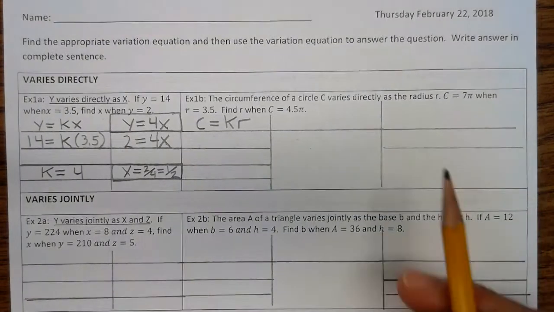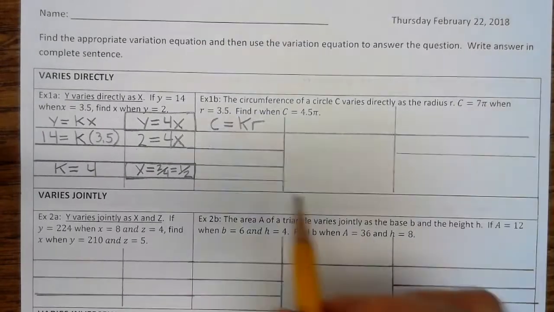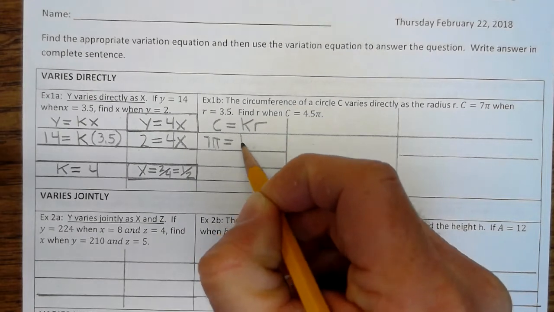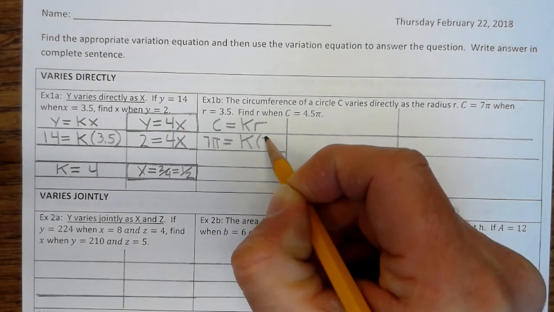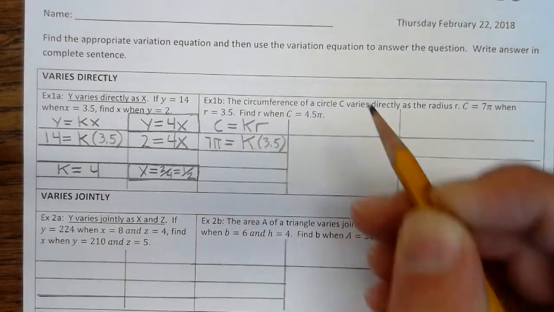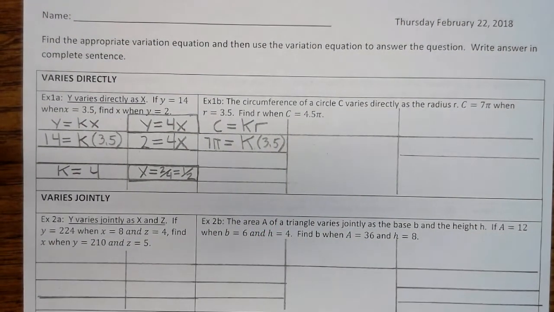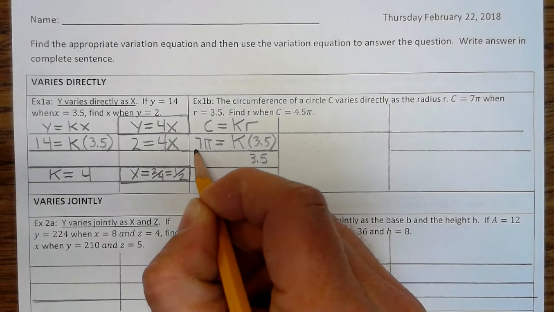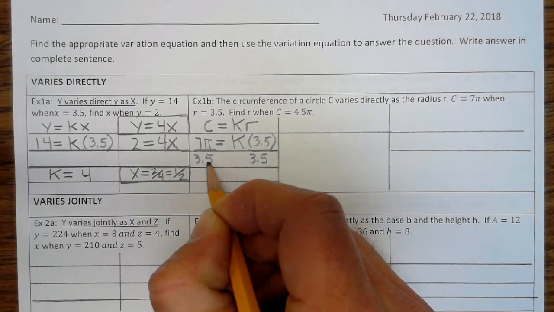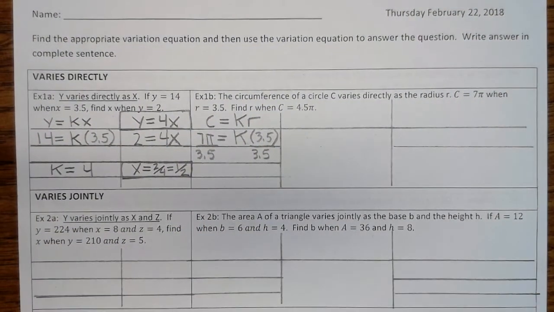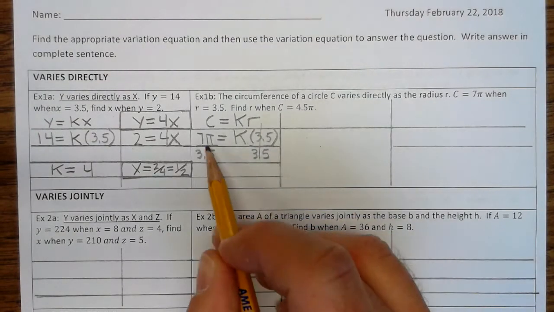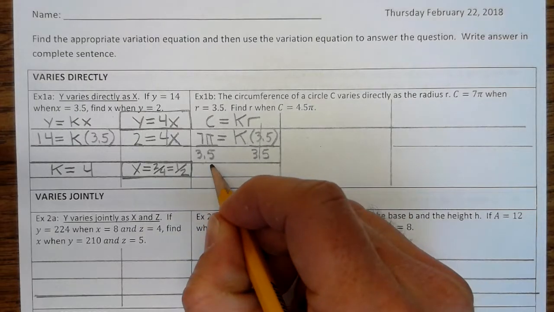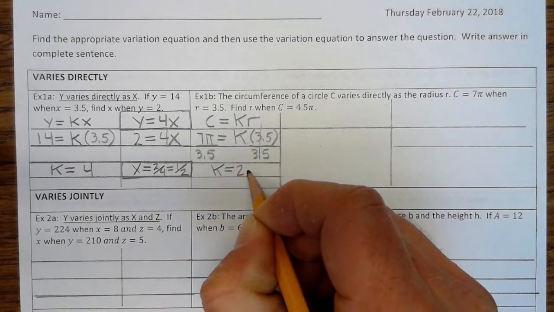Okay, so now we substitute the information that we know. C is 7 pi equals k, which we're trying to find, times r, which is 3.5. Okay, so you divide both sides by 3.5. So this becomes 1. 7 divided by 3.5 is 2. So 7 pi divided by 3.5 is 2 pi. So k equals 2 pi.